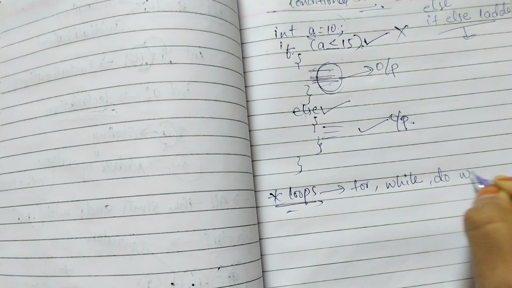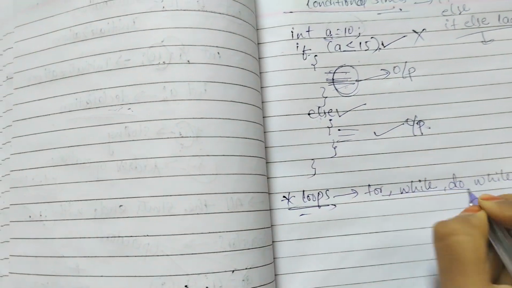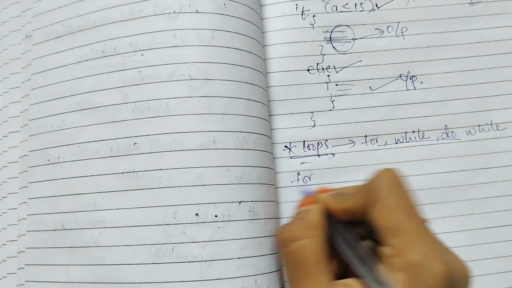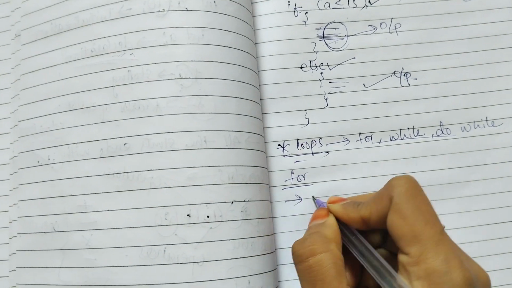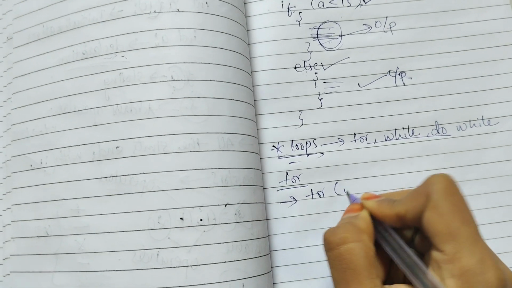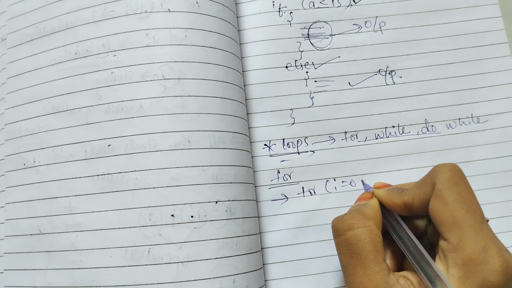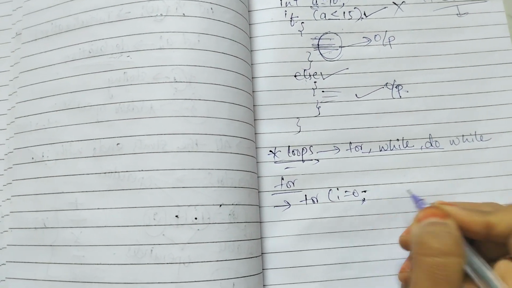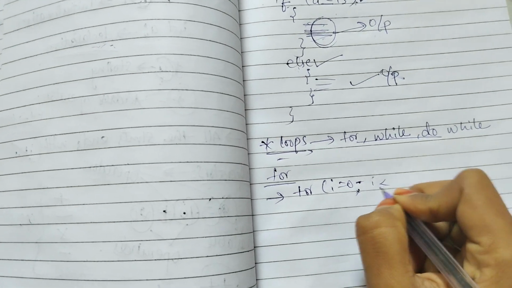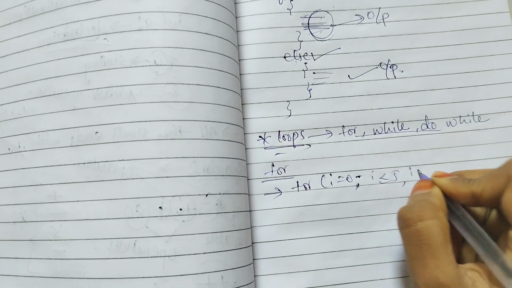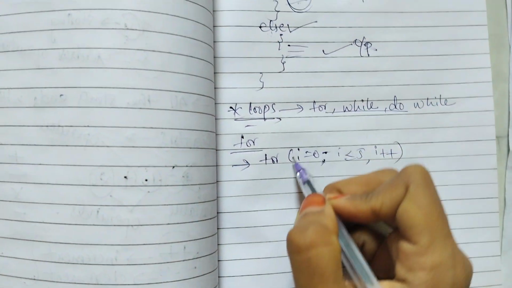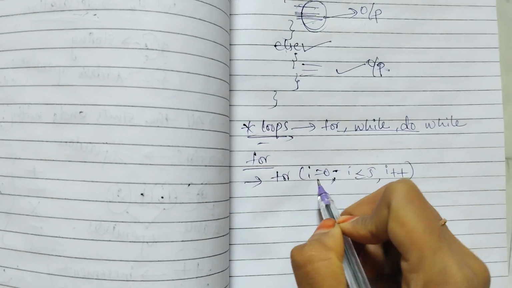I'll explain in a simple way. Here for loop means, for example, for i = 0; i <= 5; i++. Here I am initializing the value i = 0, then the condition i is less than or equal to 5, then i++. You can see that initialization is done and the condition is there.